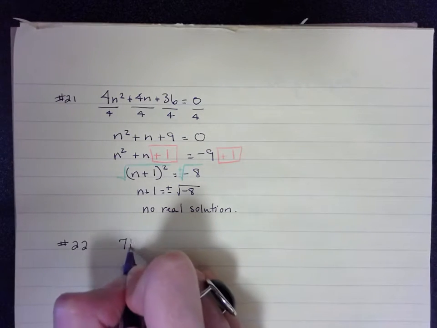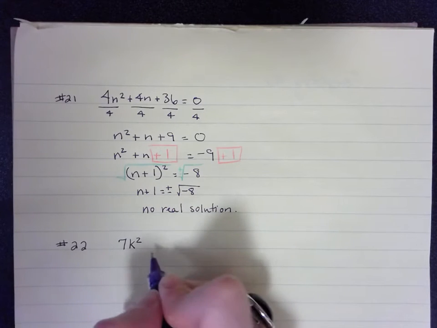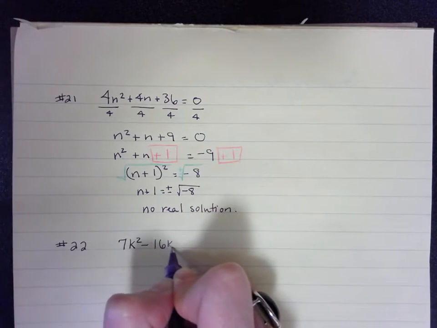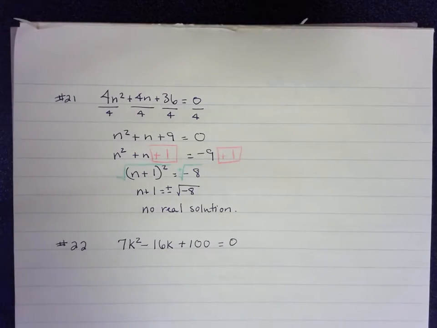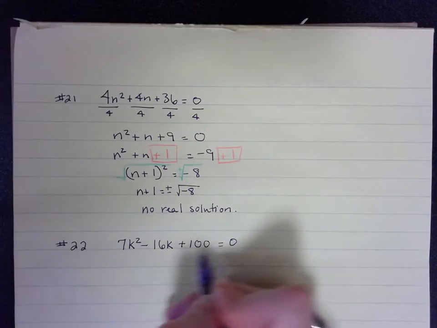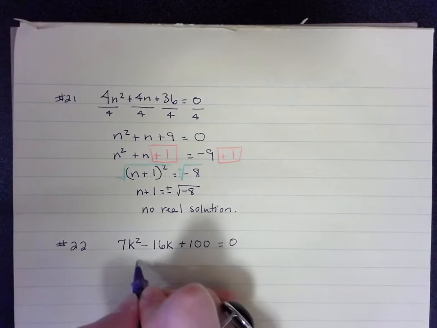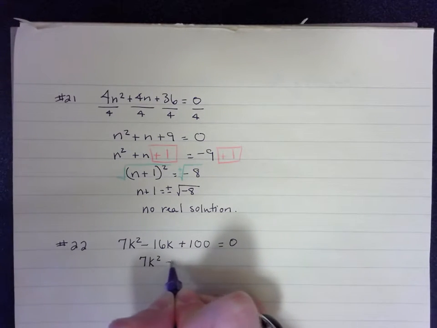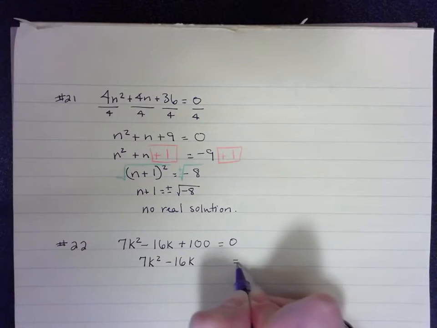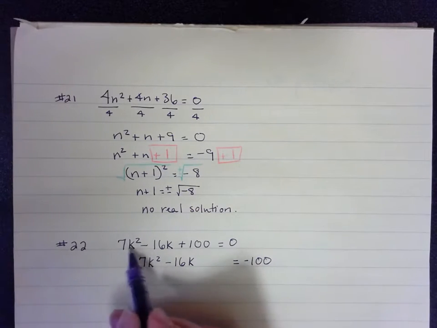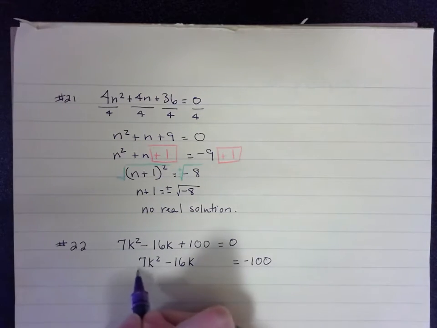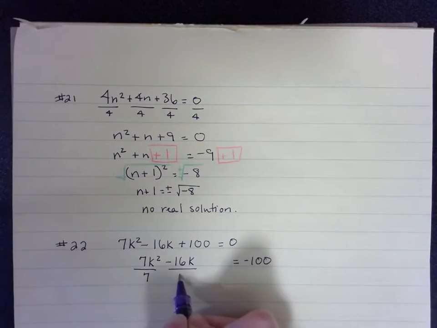This is a much uglier one. 7k squared minus 16k plus 100 equals 0. And the good strategy is to get that 100 on the other side. So we have 7k squared minus 16k equals negative 100. Okay? And then sadly we have to divide everything through by 7. We could have done that up here, but I wasn't paying attention, so we can still do it here.